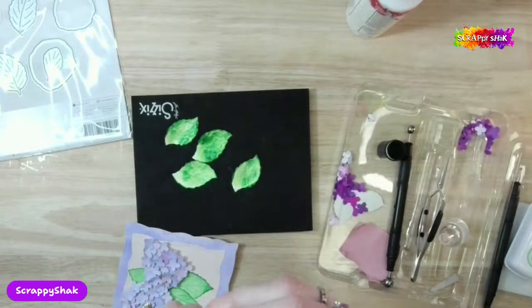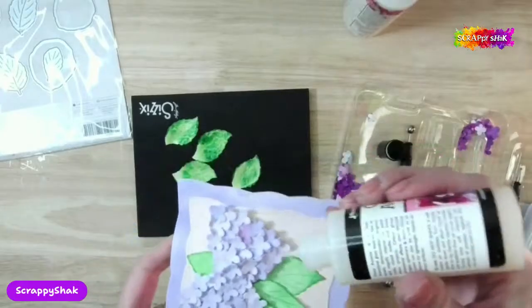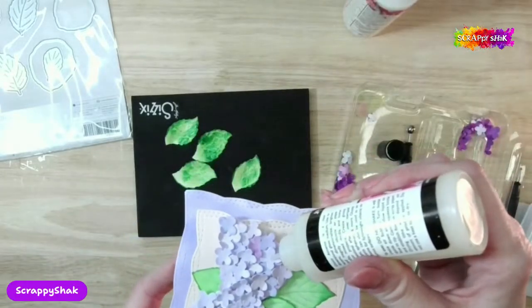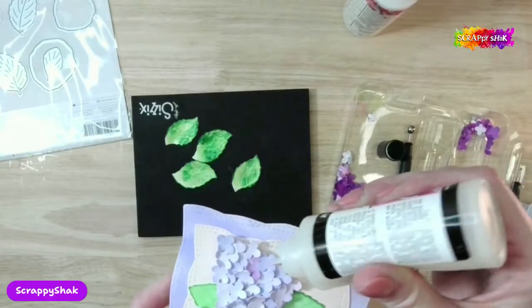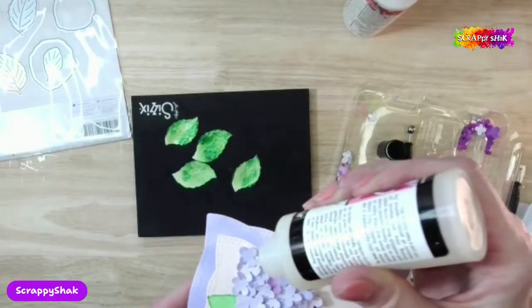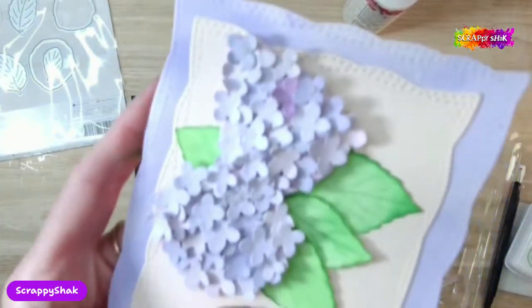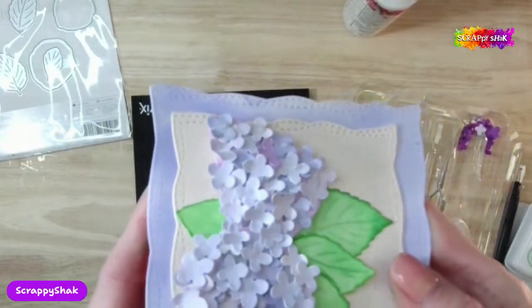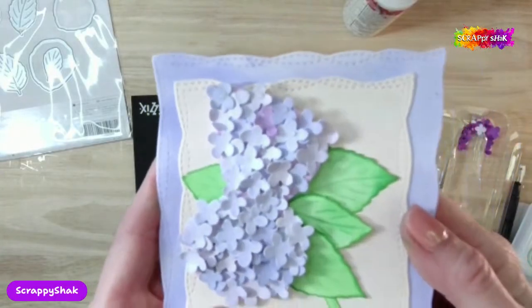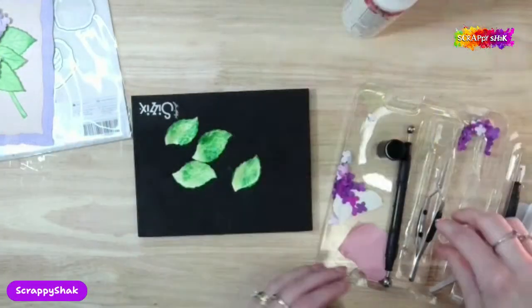That's why you always have a pin. Always have a pin. Is that Glossy Accents? So yeah, you take your Glossy Accents and you just put your little dab on, and it gives you just a little bit more. I don't know if you can see it. I'm trying. Oh yeah, look at the shiny. So you can do just about anything you want here.